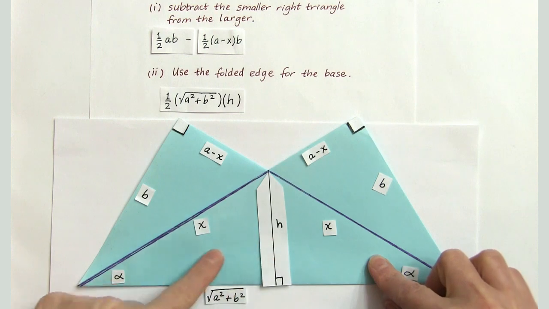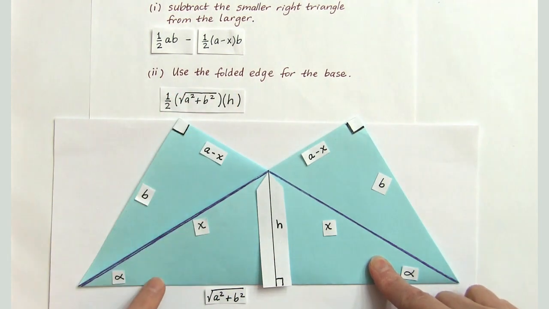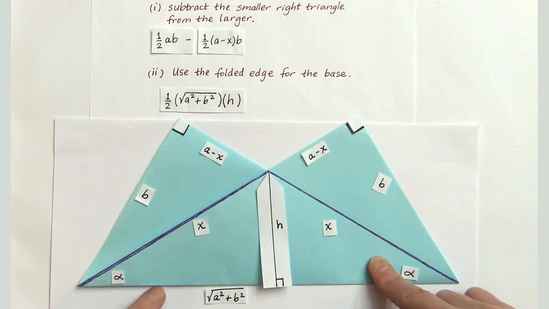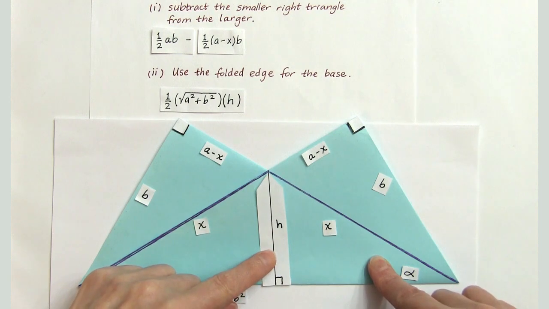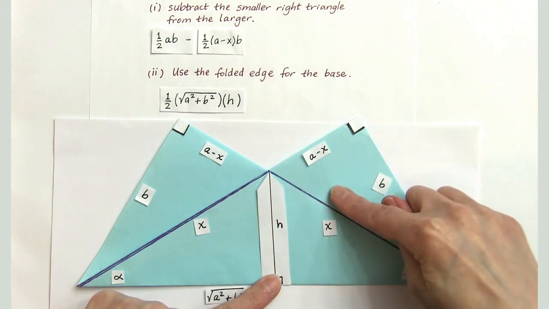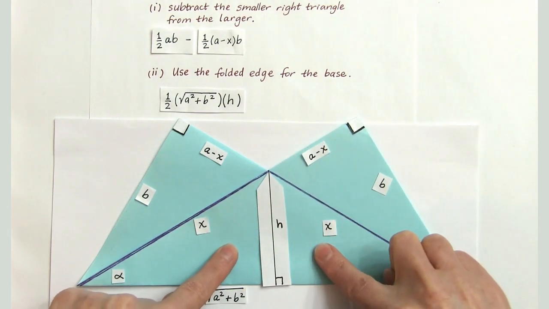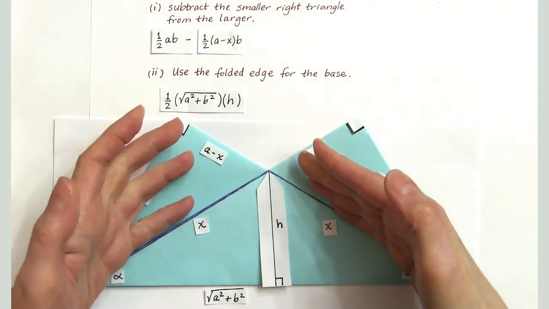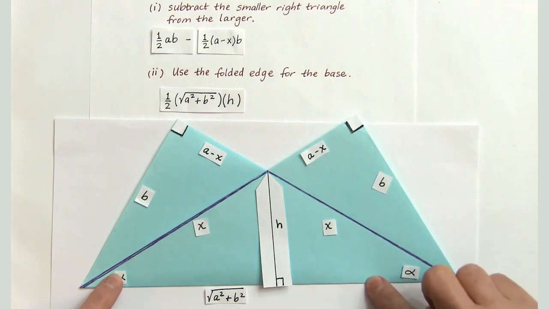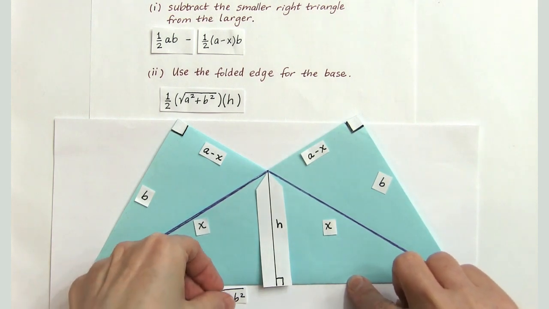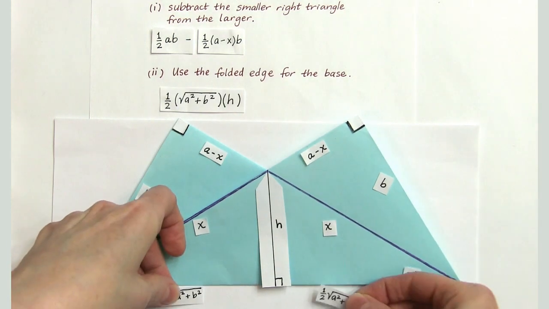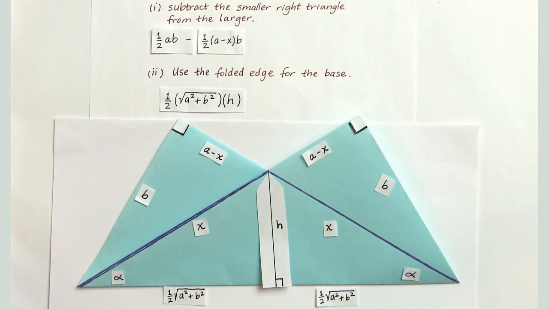Now, in order to accomplish that, I would need to be able to calculate h. Now, I can do that because I know that this is a perpendicular bisector for this isosceles triangle, which will cut this into two equal right triangles with hypotenuse x and angle alpha, and this side length would be the same as this side length, would be 1/2 of the square root of a squared plus b squared on each side, like that.